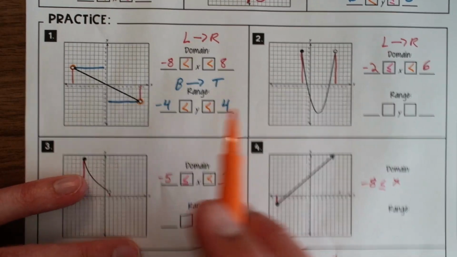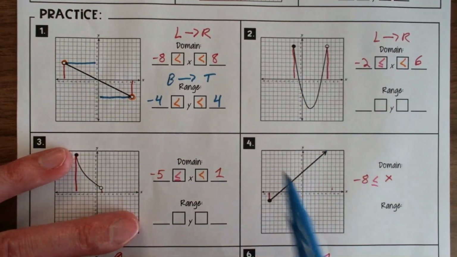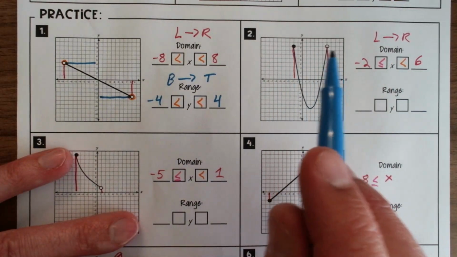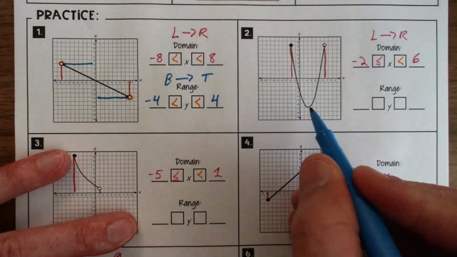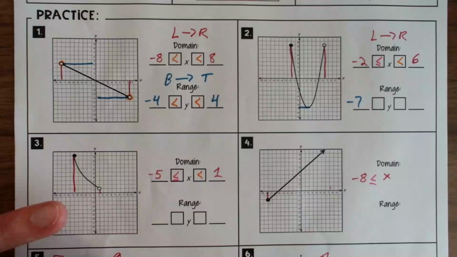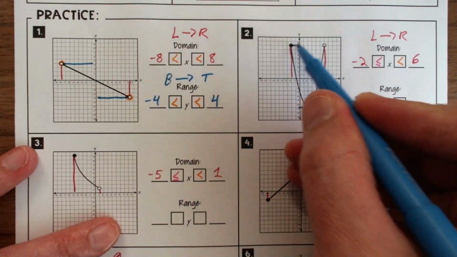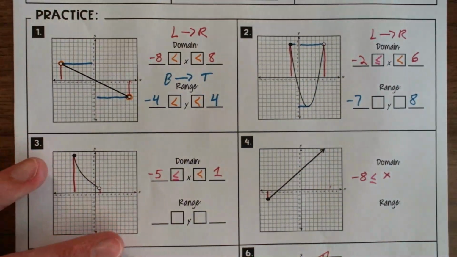That makes sense. Here, I need to find the bottom part of my graph. The bottom part of my graph is not here, and it's not here, it's all the way down here. And so when I draw this over, this is -7. And when I draw this over, this is 8 on both sides.